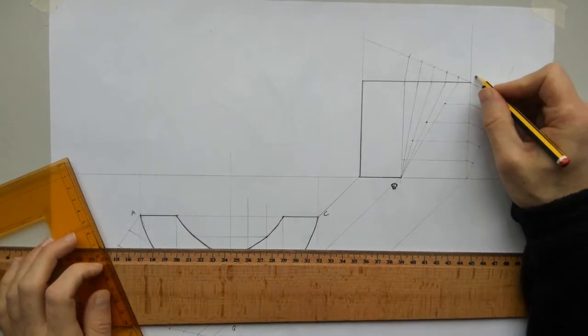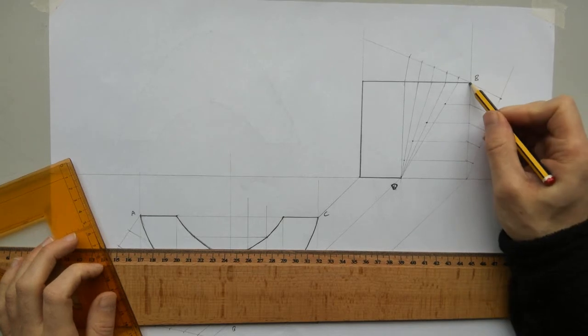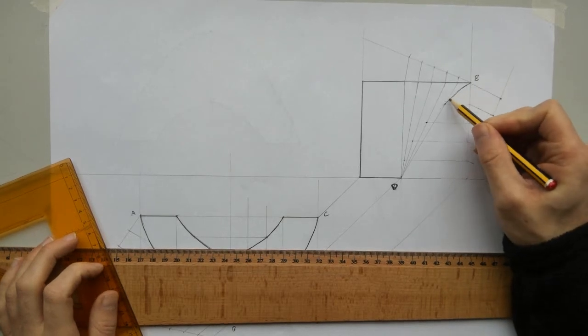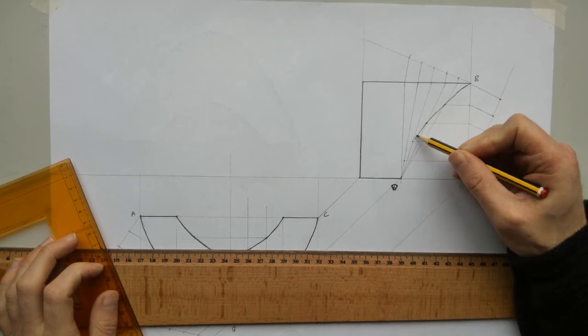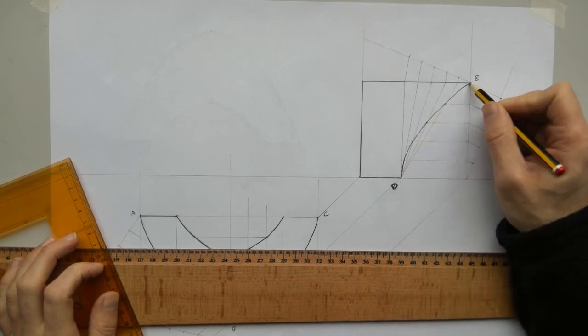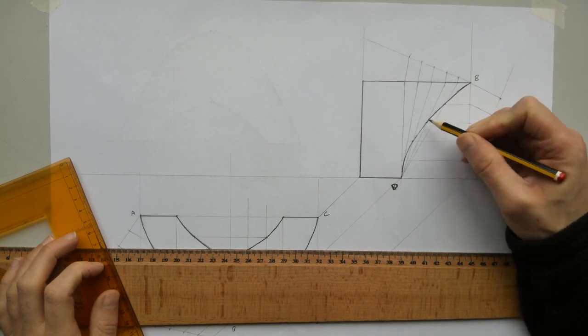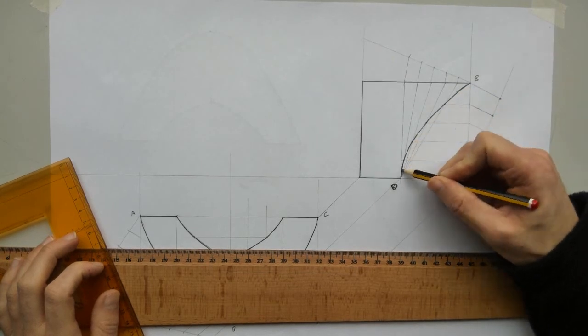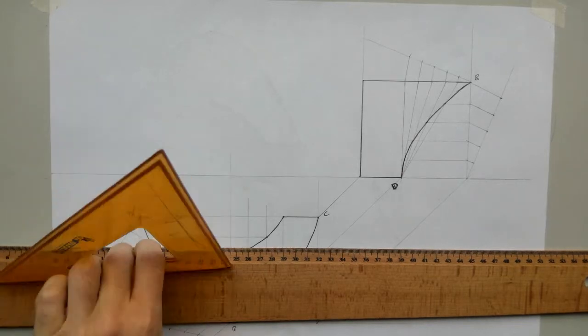And point B is out here, so B will connect all the way along there to D, and just go over in heavy there. And that completes my end view.